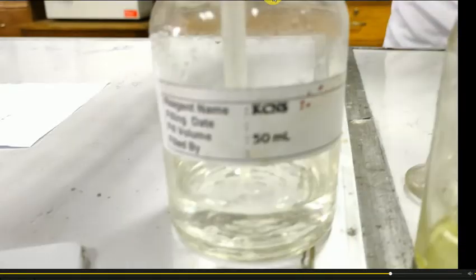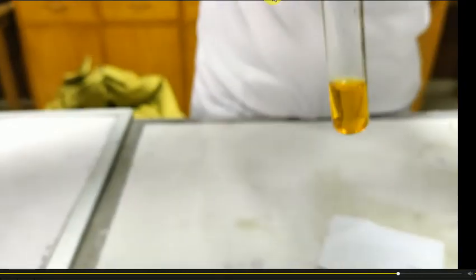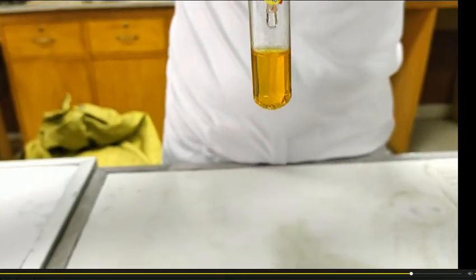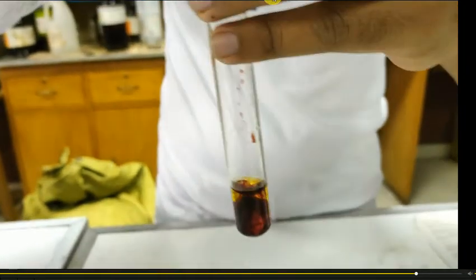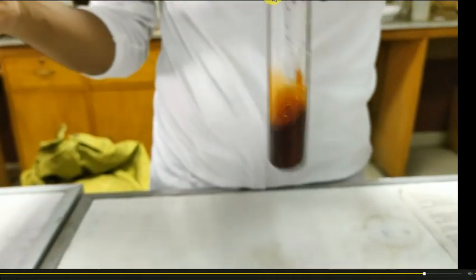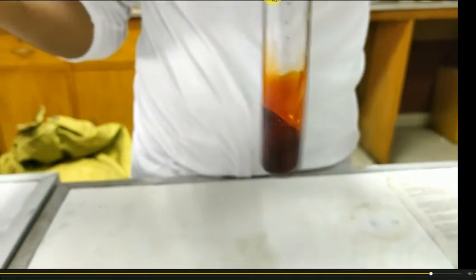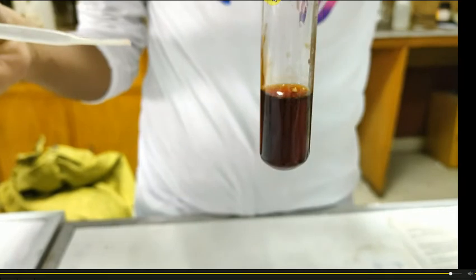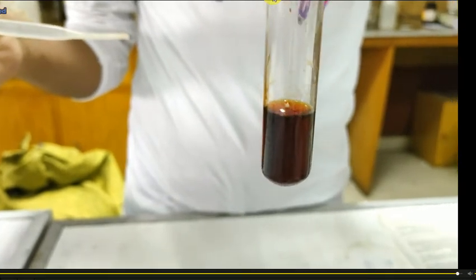In the sample solution we are going to add potassium thiocyanate, 1 drop of potassium thiocyanate. This will produce a blood red coloration. This is a blood red color. So this was all about the confirmatory test of ferric ion, and this indicates the presence of ferric ion. Hope you have understood how the ferric ion is confirmed in the sample solution.